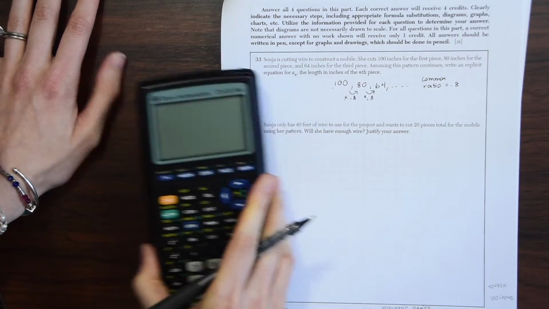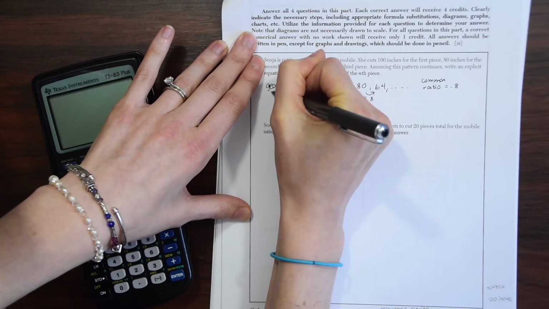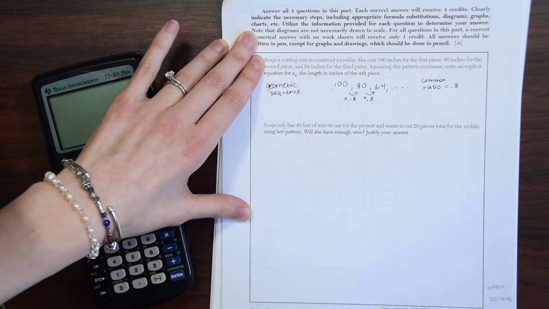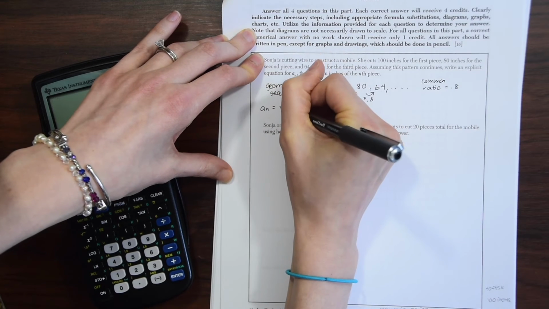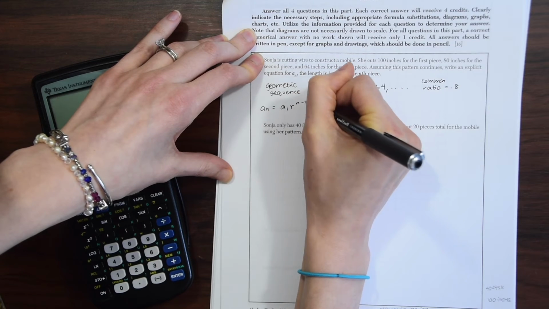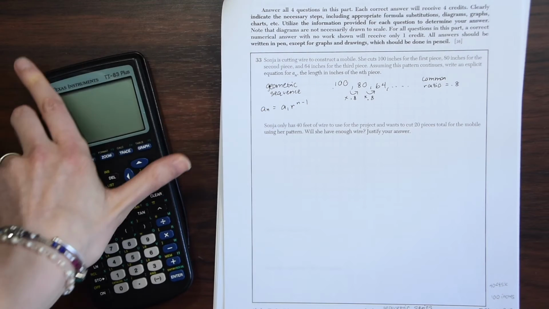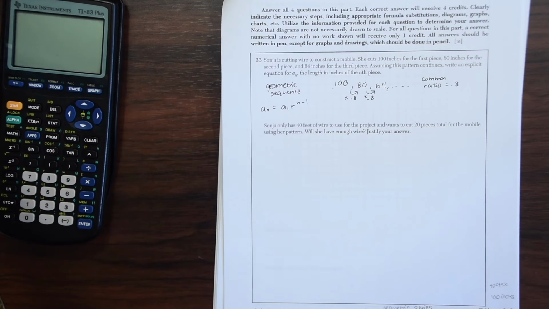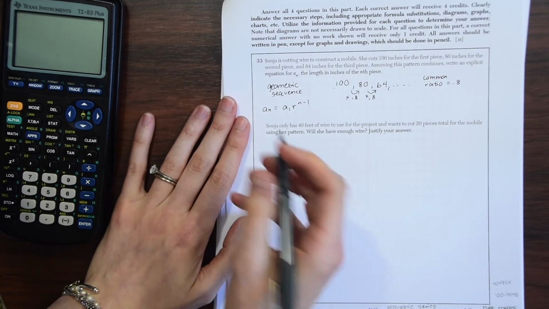So now we need to make a formula. We know we're going to be working with the geometric sequence. The formula for the geometric sequence is a sub n equals a sub 1 times r to the n minus 1. I have a whole video on the geometric sequence, recognizing them and how to fill in the formula if you want to check that out further with a bunch of practice questions. But here I'll just go over quickly how to answer this question.